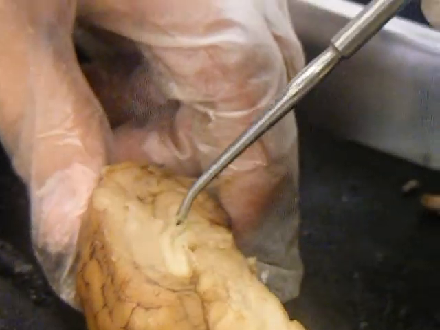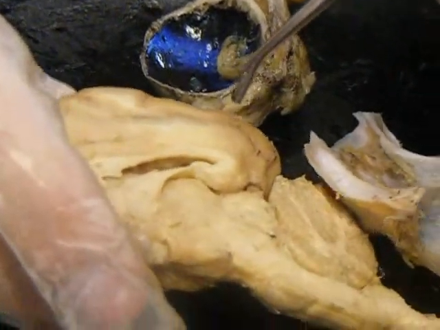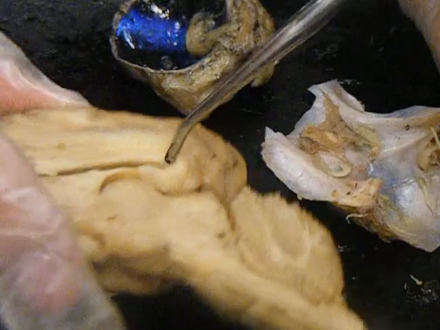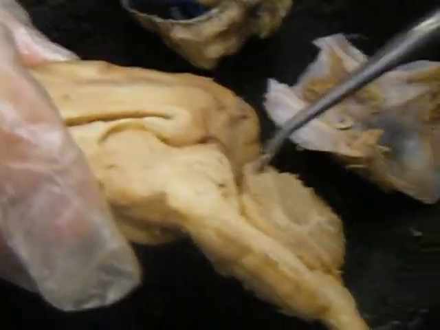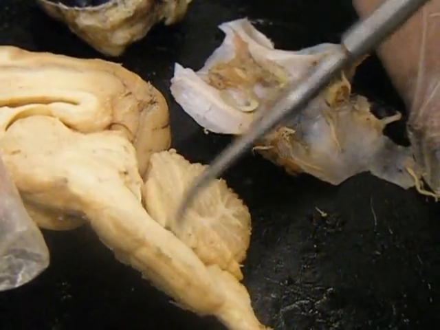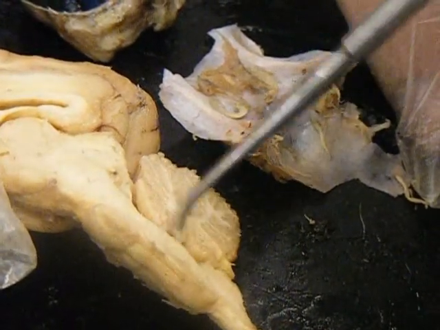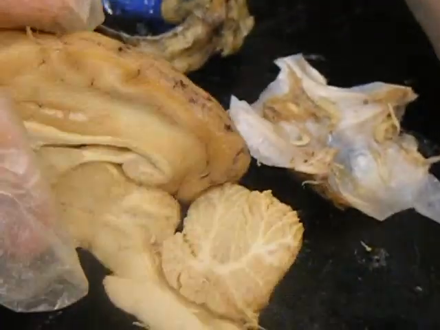And then the lateral ventricle. You get that one here, and also here. So that's the lateral ventricle. And then we have the third ventricle right there. And then we have the fourth ventricle between the pons, medulla, and the cerebellum. And that's it for the sheep.